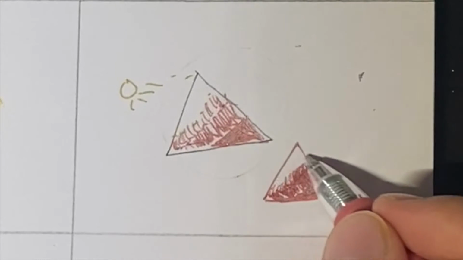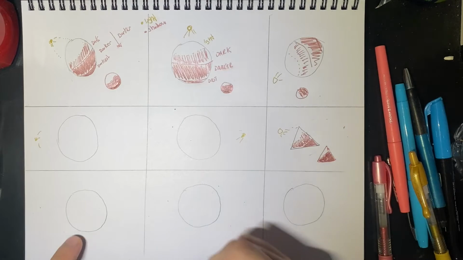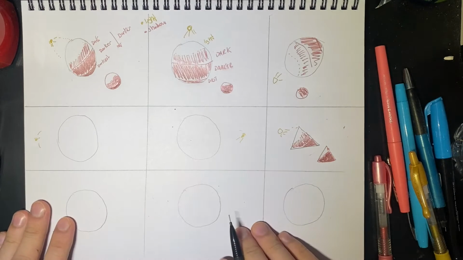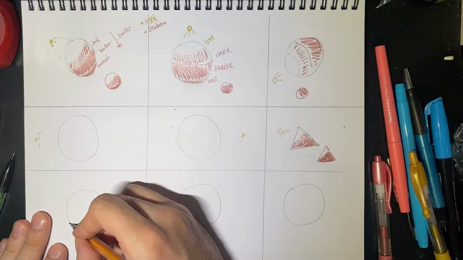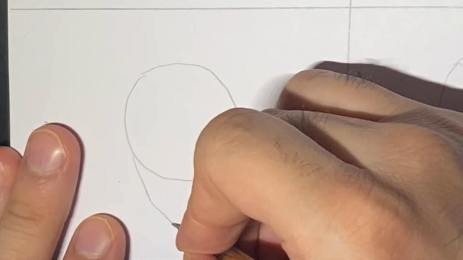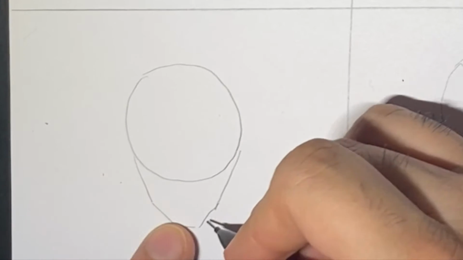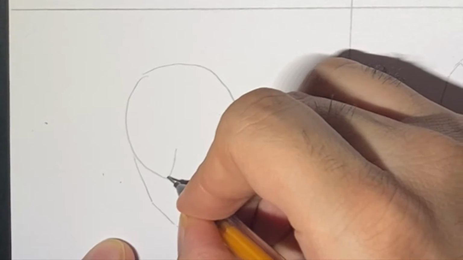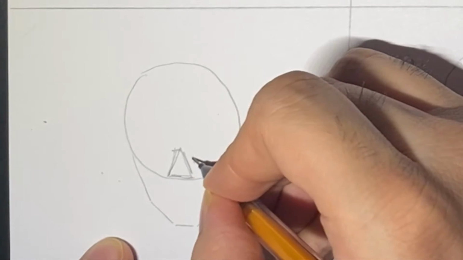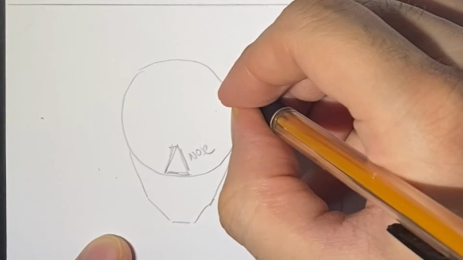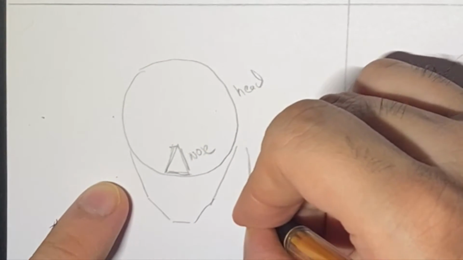So the light's coming from here. Okay, now why is this important? Well, when we draw faces, for example, we start with a line like this, and then we draw almost like a few lines like this, where it's kind of triangular. And even for the nose, we could probably draw something a little bit more triangular. Okay, so this is like your nose, for example, and this was like the head. Okay, this is your head, and this area is your jaw.